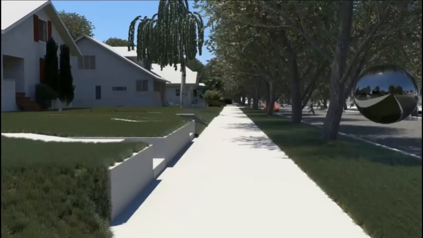So here we have the last house on the scene. And if you look in the mirror ball here, you can see the sense of depth that we get from the reflection.